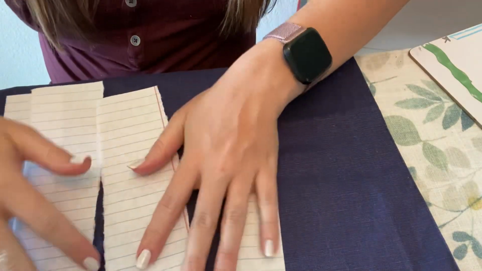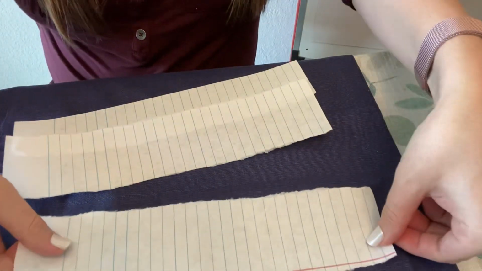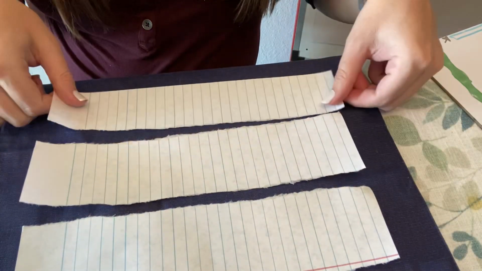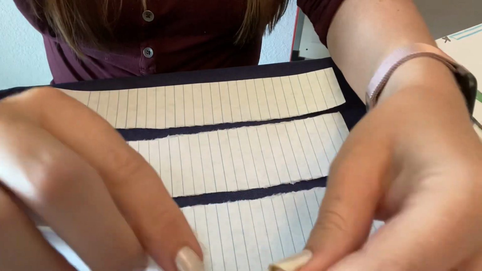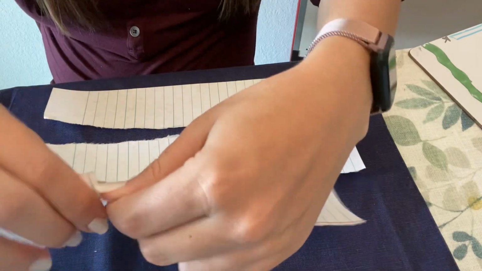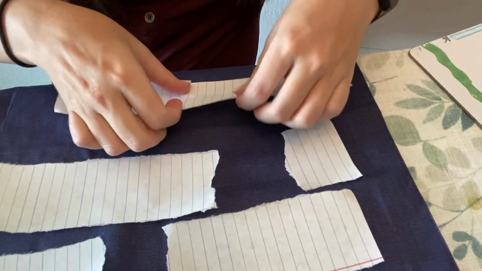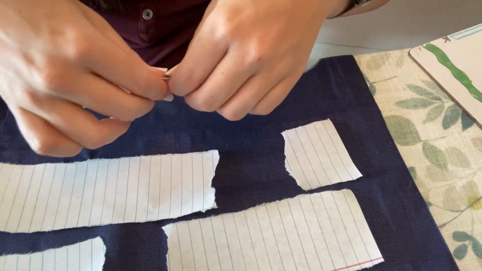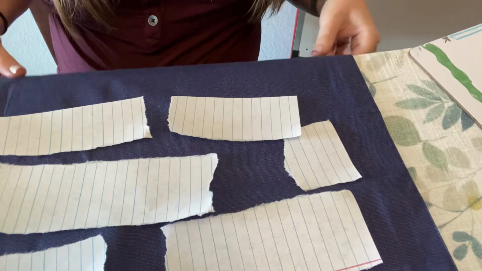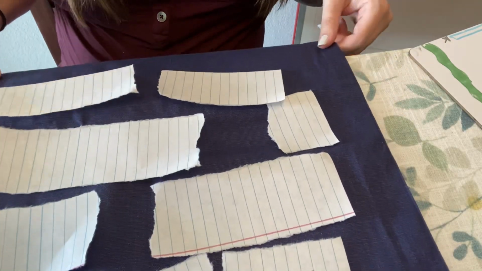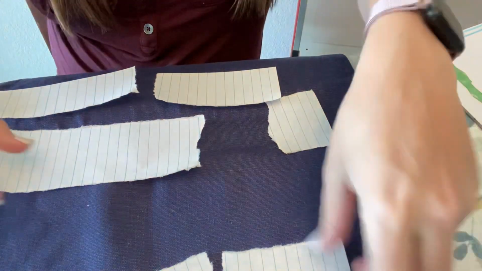See, because right now if I were to measure these, if I were to turn them sideways and measure the length, they are all the same. So now I need to cut these into different lengths. So I'm gonna rip them in half at different spots. Okay, so here are my papers. Can you see them all? Let's see. We'll take these out. This way you can see it.